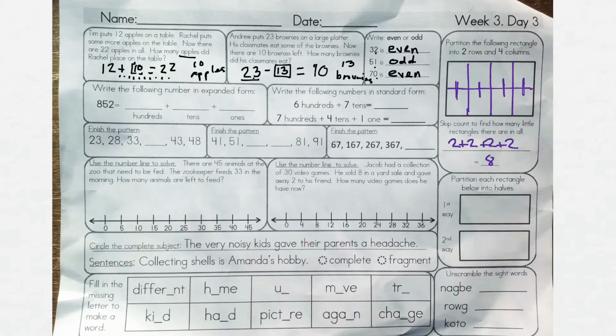Scrolling back over here to expanded form. I saw a lot of these ones wrong, so think very hard. When you've got 852 and you pull out the 8, what's it worth? What's its value? It's worth 800. Pull off the 5. It's in the tens place, so that means it's worth 50. Pull off the 2. That one's just worth 2 because it's in the ones place.